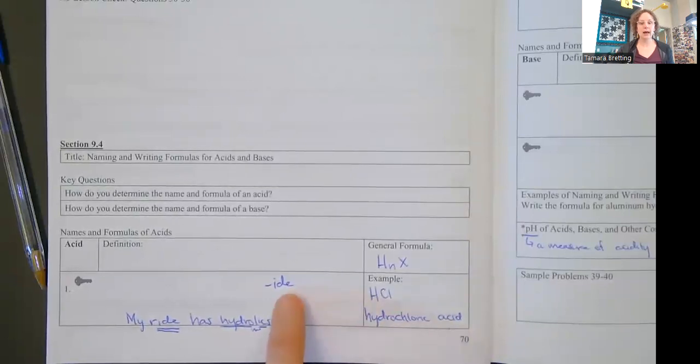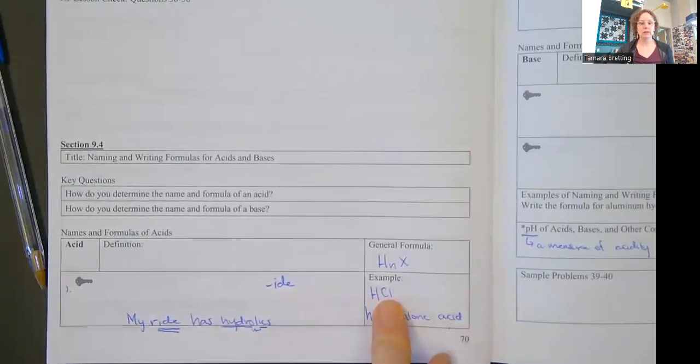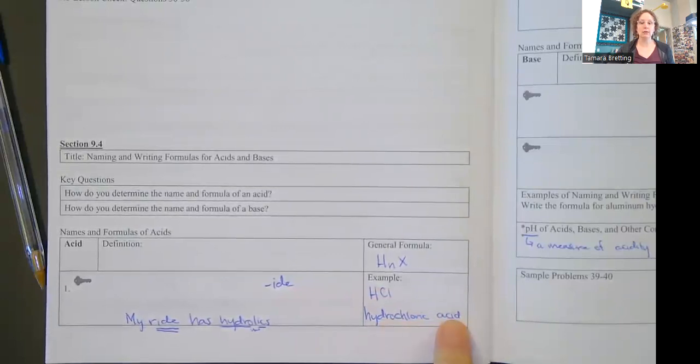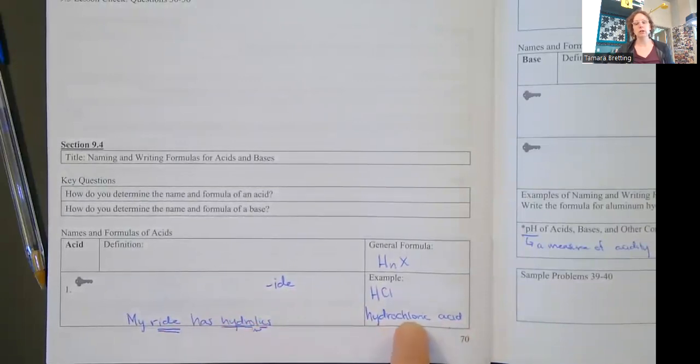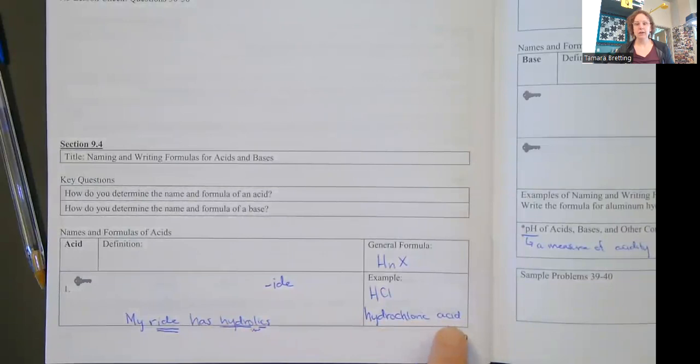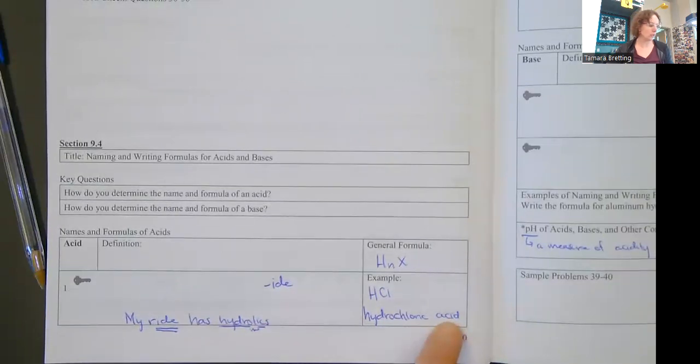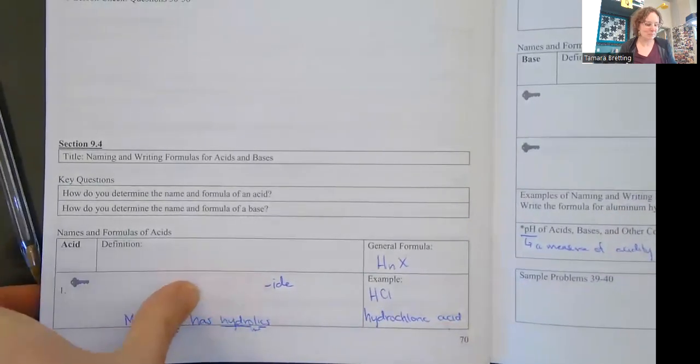So anything that ends in "ide," you take the root name of the element and insert it in between hydro and ic, and you add the word acid, and you get your acid name. So again, my ride has hydraulics is how we remember that "ide" becomes hydro-ic, hydrochloric acid. One nice thing about acids is they all end in acid. So if I ask you to name an acid on the quiz and you put acid at the end of it, you're going to get some points, whether you get the first part right or not.